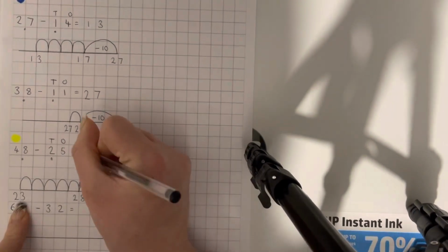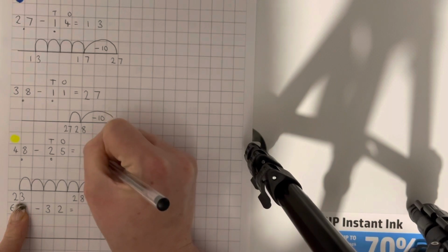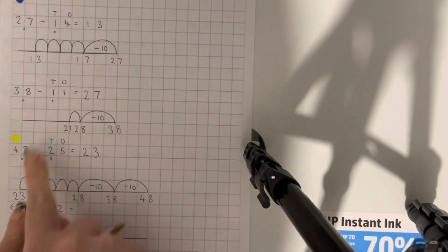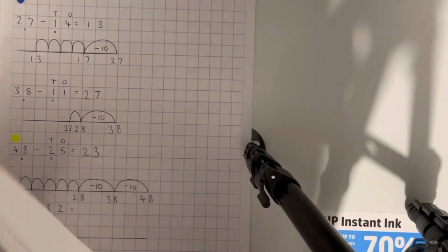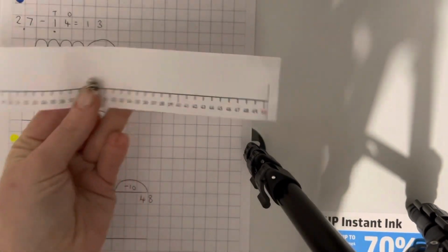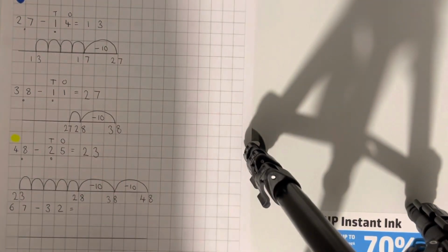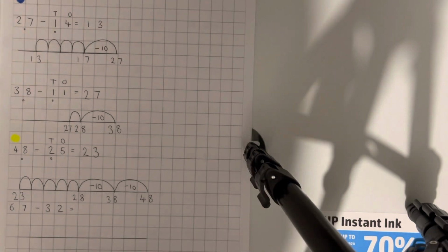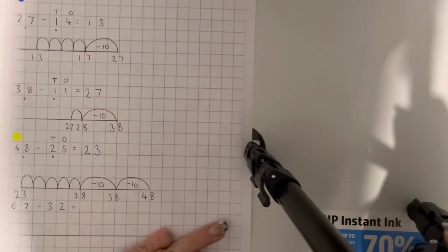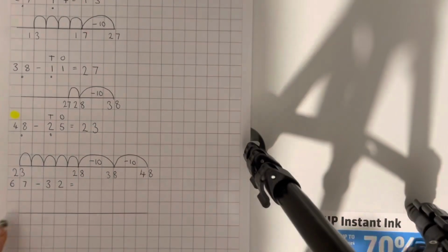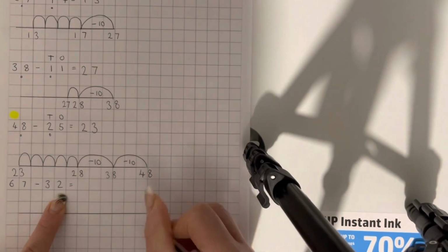And then my answer is 23. Again, if you want to give gold a go, but you need to use a structured number line for taking away the ones, that's okay, but just let us know if you've used a structured number line to give you a hand.